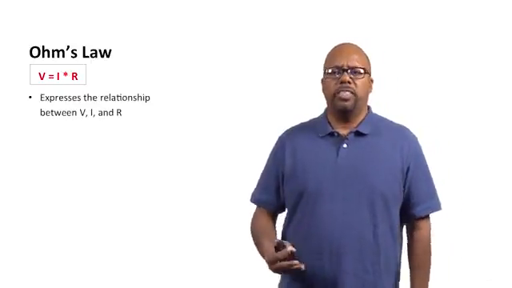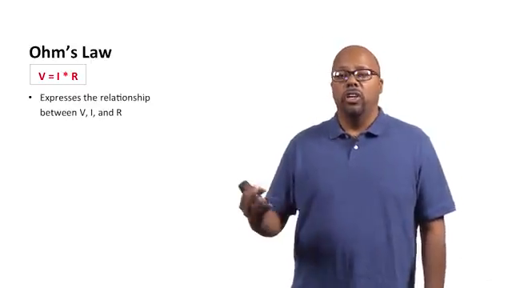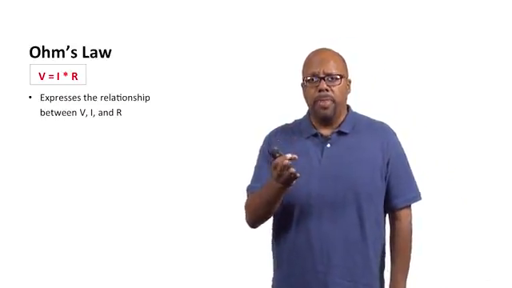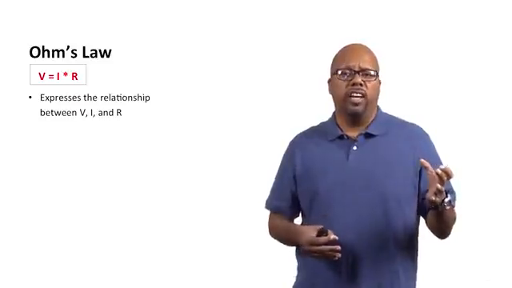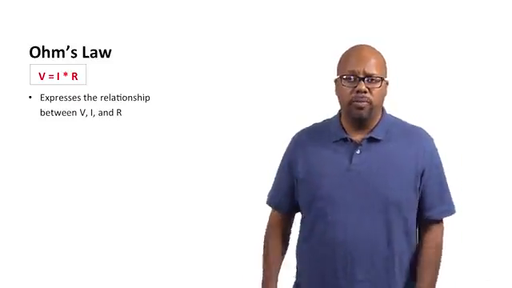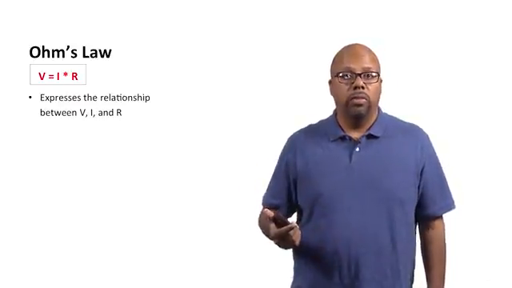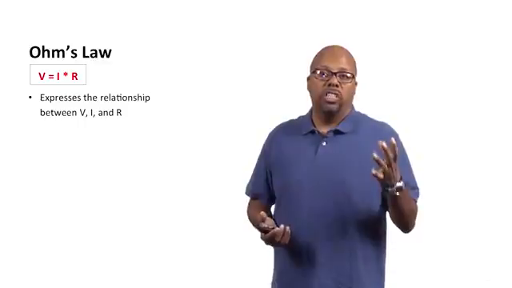So it expresses a relationship between voltage, current, and resistance, and it tells you a few things about the behavior of a circuit. So for instance, say you've got a circuit and the voltage is fixed. You know, it's 5 volts, running at 5 volts. If you increase the resistance, then current will go down. Right? That makes sense because the voltage is fixed.